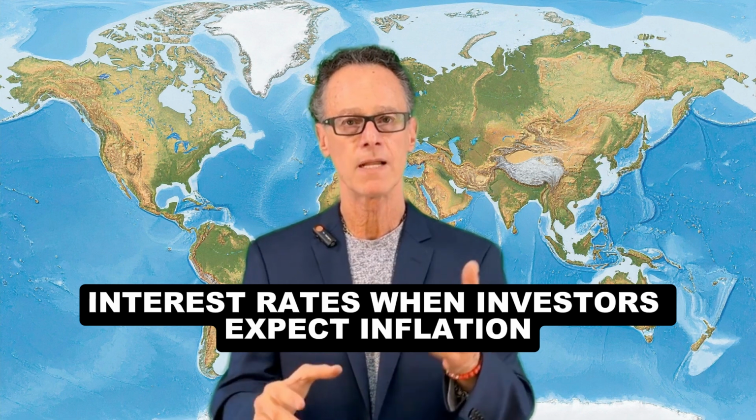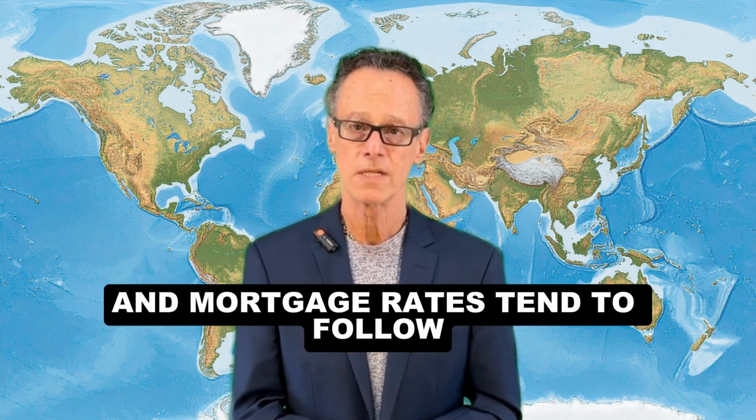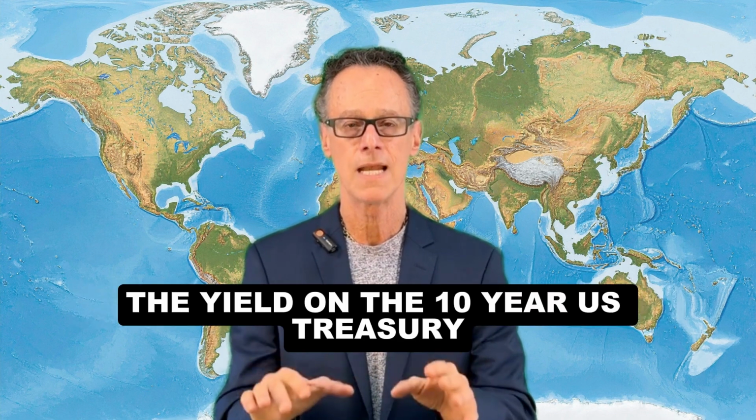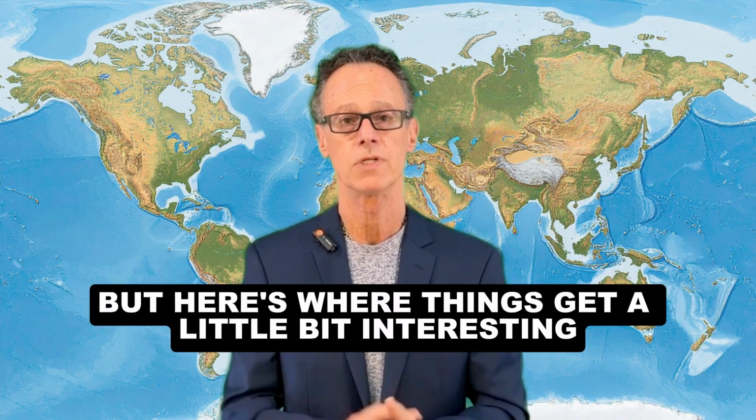When investors expect inflation, they demand higher yields from bonds, and mortgage rates tend to follow the yield on the 10-year U.S. Treasury. So higher inflation expectations can push mortgage rates higher. But here's where things get a little bit interesting.